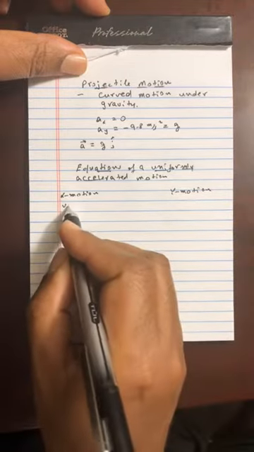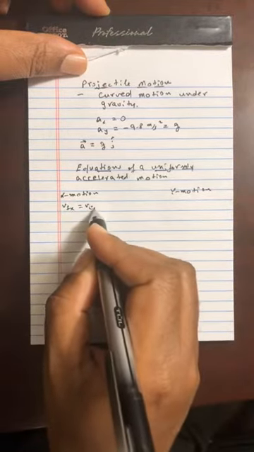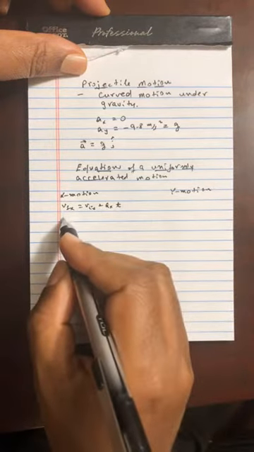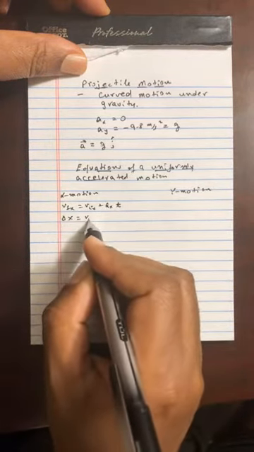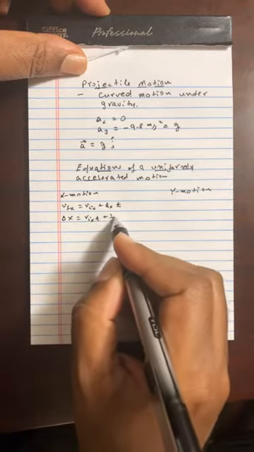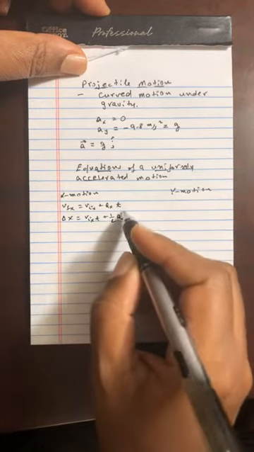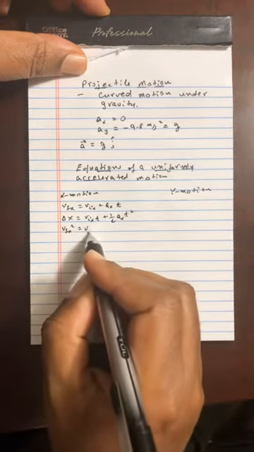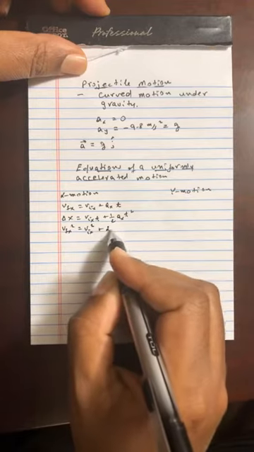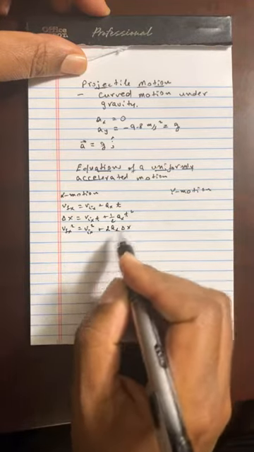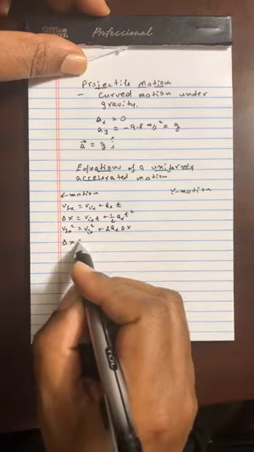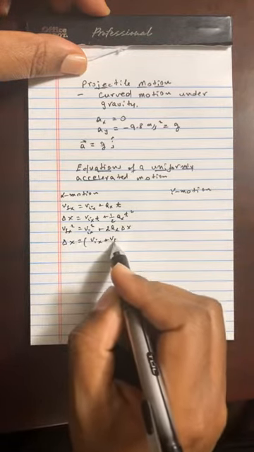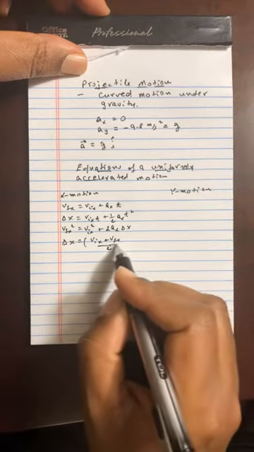For x: vfx equals vix plus ax times t, and then delta x equals vix t plus half ax t squared, and then vfx squared equals vix squared plus 2 ax delta x, and then delta x equals vix plus vfx over 2 times time.